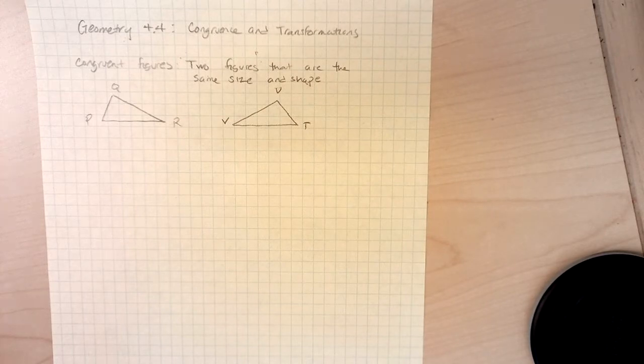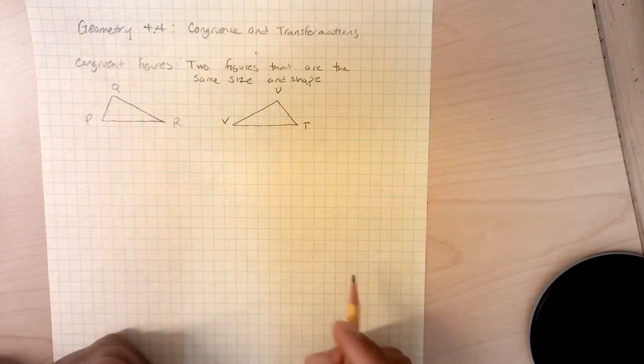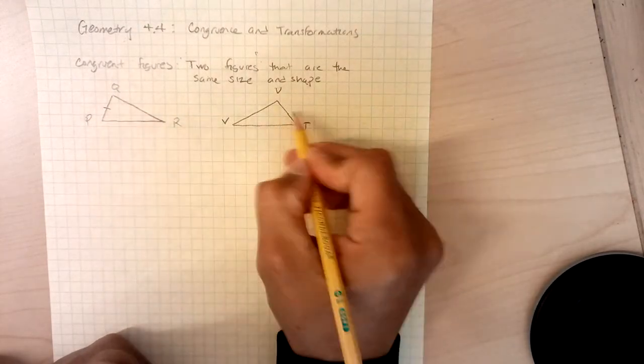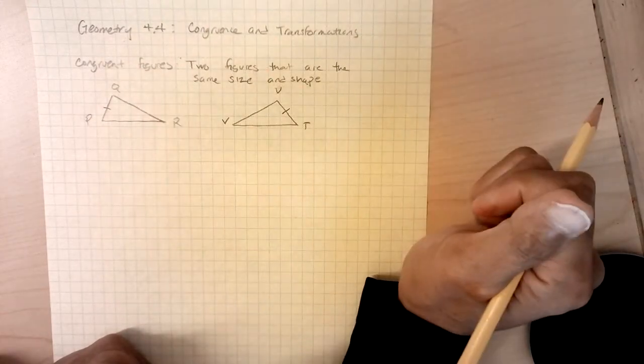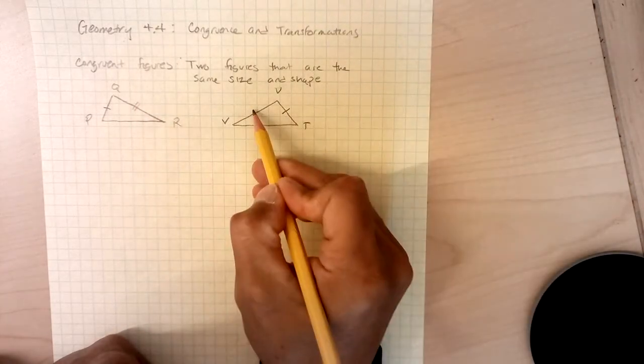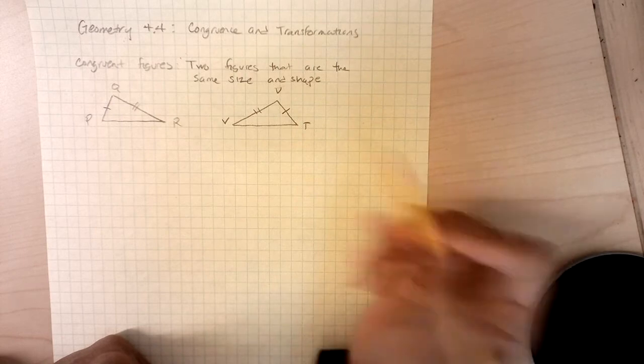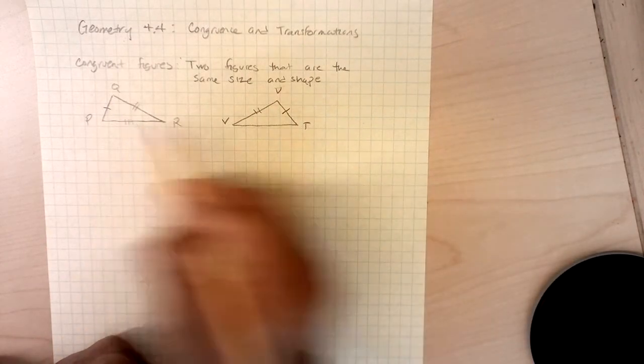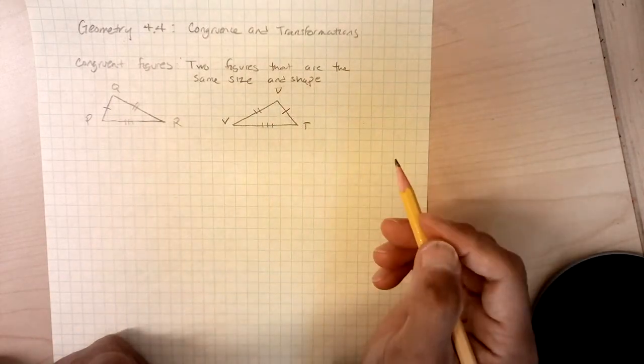If these two triangles are congruent, not only are they the same size and the same shape, but corresponding sides are congruent. For example, side PQ would be congruent with side TU. Side QR would be congruent with side UV. I'm just using tick marks here. And then side PR is congruent with side TV.